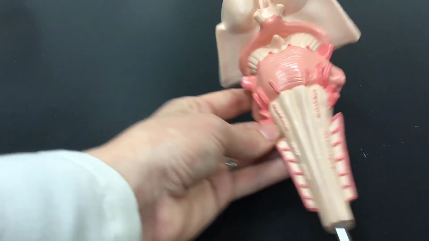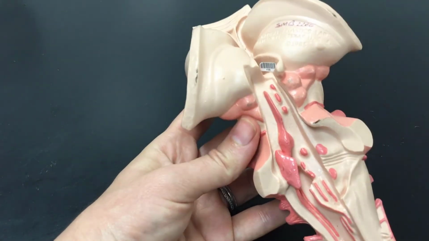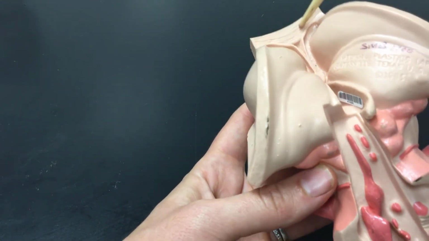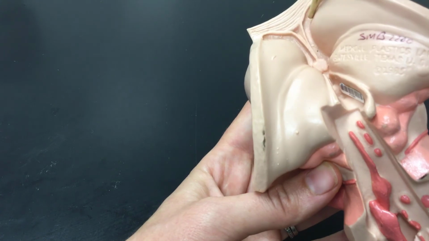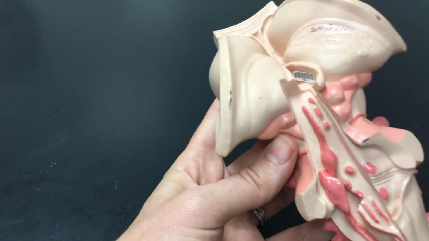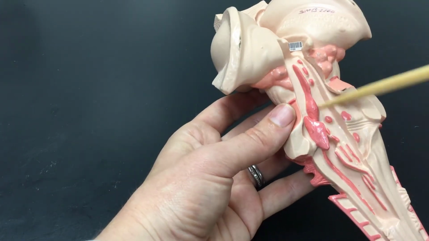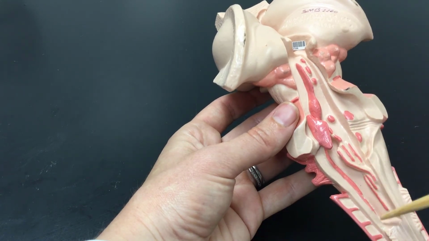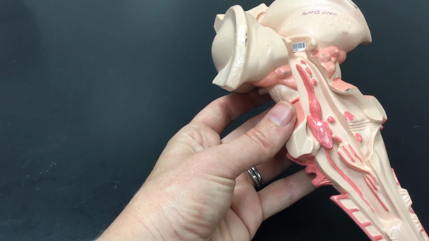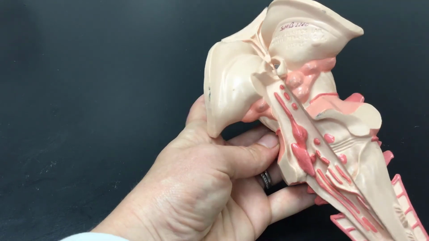Now, if we look at the back, we can see once again that we have the corpus callosum at the top. We've got the lateral ventricles and the septum pellucidum. There is a lot of information back here. This is showing you where the nuclei of the cranial nerves come from, and you don't need to know that for this class right now, but some things you do need to know.